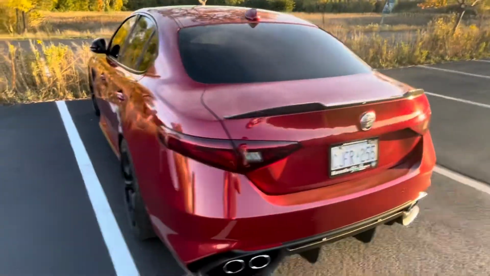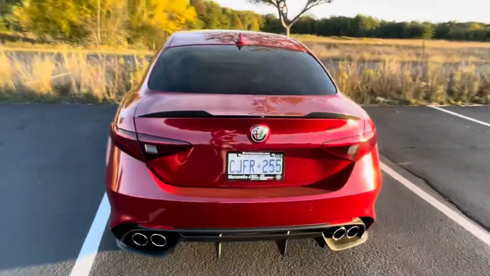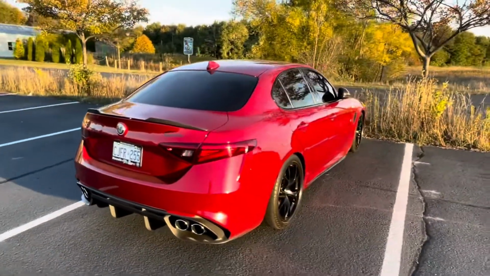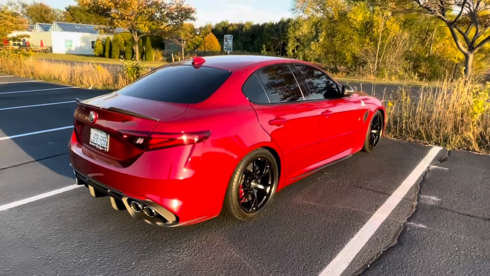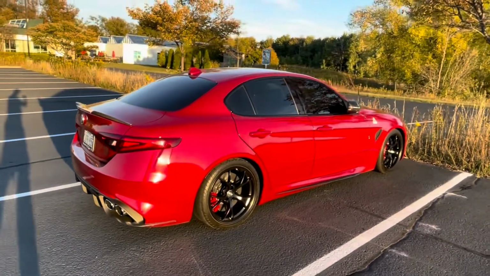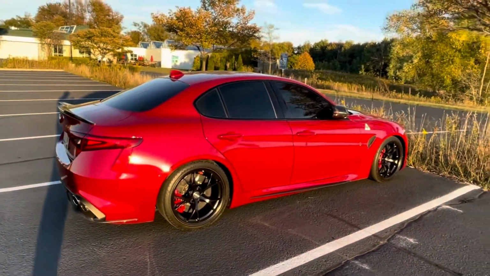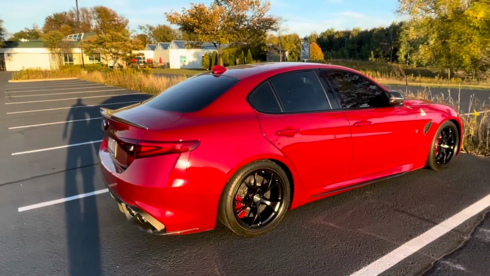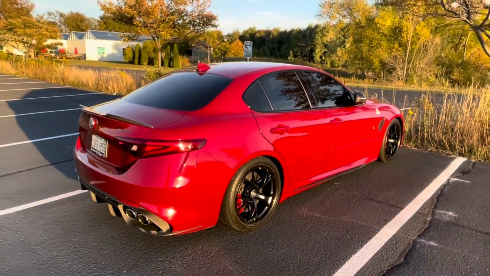So today we're gonna go for a drive and you're gonna come with us. Finally, I'm gonna do a POV video, and we're also gonna go through the different DNA modes just to see what each mode does and how it works. So yeah, let's get in and get driving.